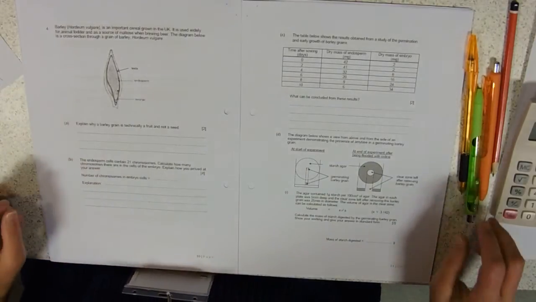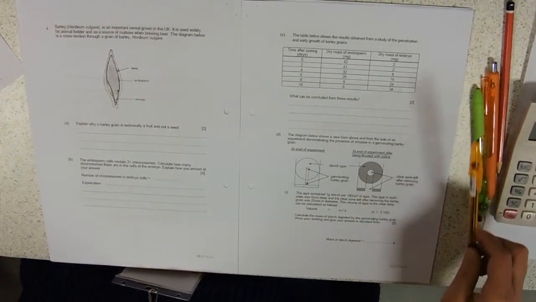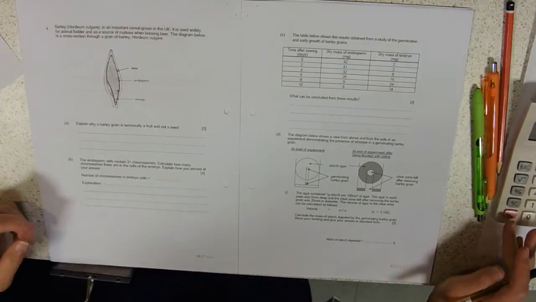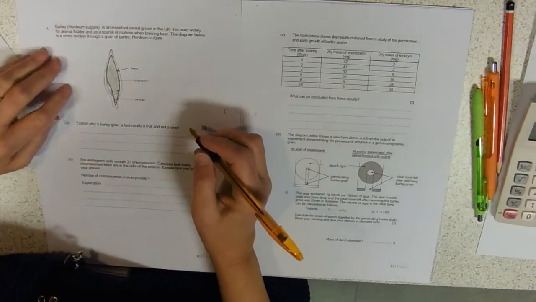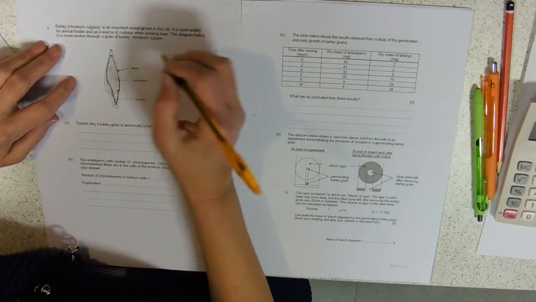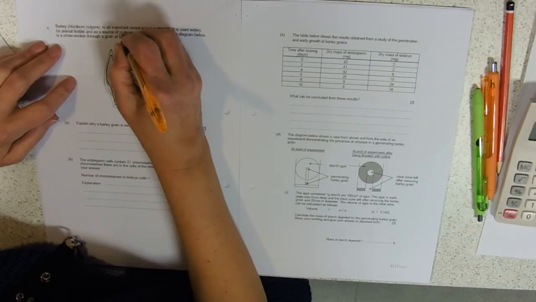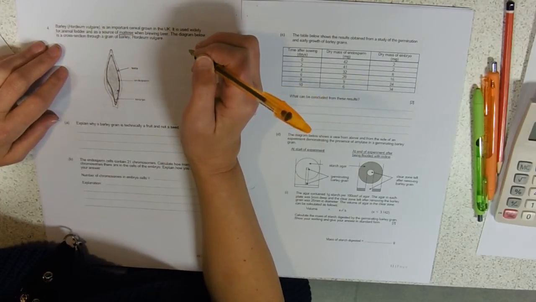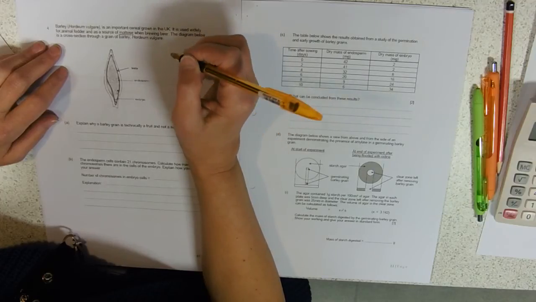Okay, this is key assessment 6C. We're on question 4, plant reproduction. Barley is an important cereal grown in the UK. It's used widely for animal fodder and a source of maltose. I'm thinking that's probably important when brewing beer. The diagram below is a cross-section through a grain of barley.